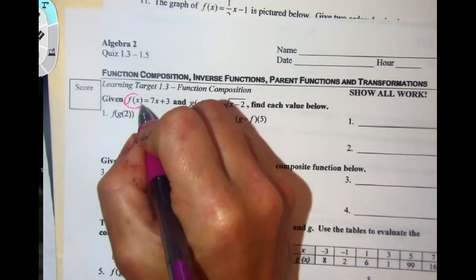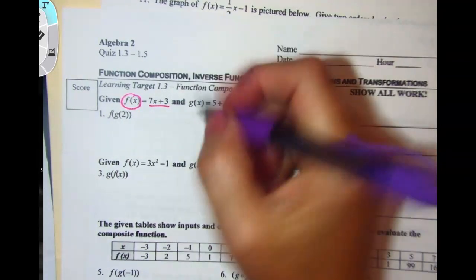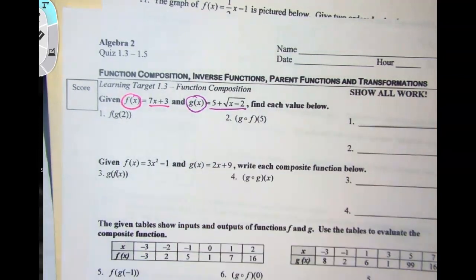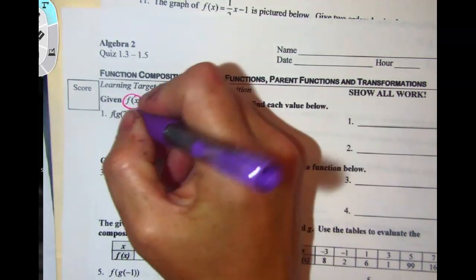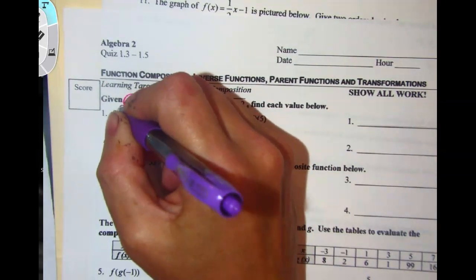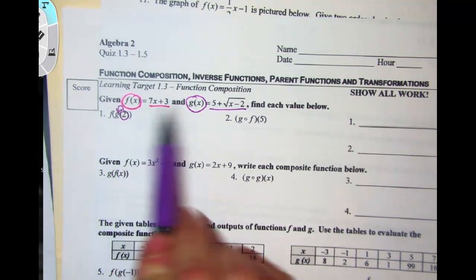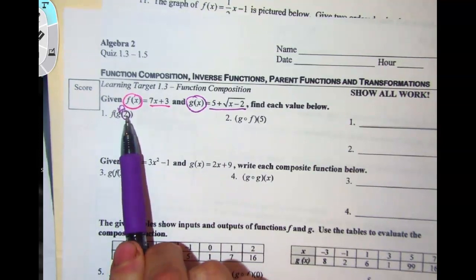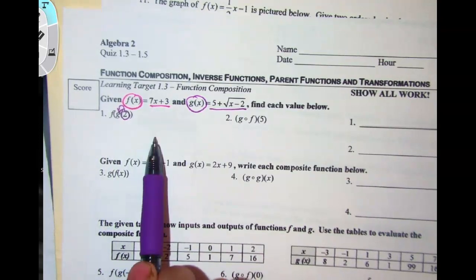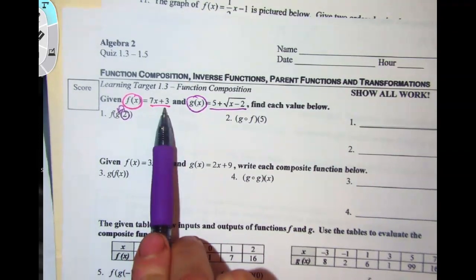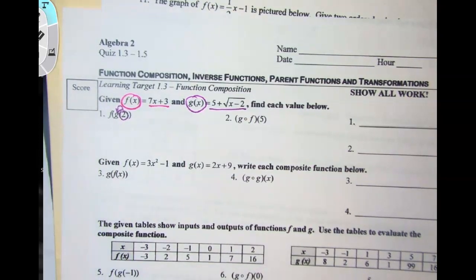It gives you a function here. That's our f of x, and here is our g of x. So it's that whole entire thing. For this first one, as you recall, you take this number and you put it in the inner one, or the first one you see. So you use this function. Anywhere you see x, you plug that in, and then you get a new answer, and then you go to f. So you write that one out, and instead of x, whatever your new answer is, you are going to plug in.